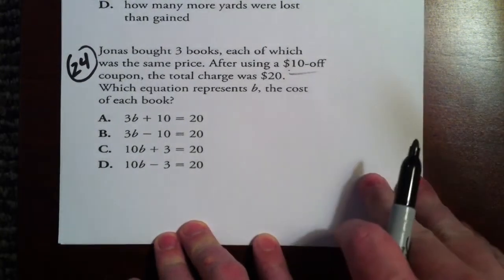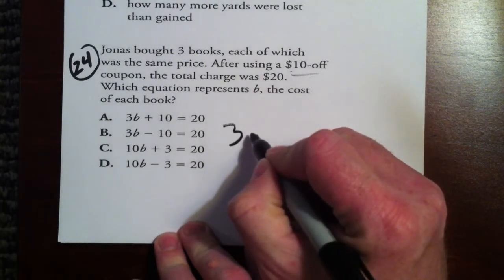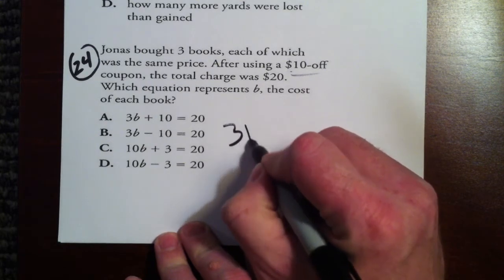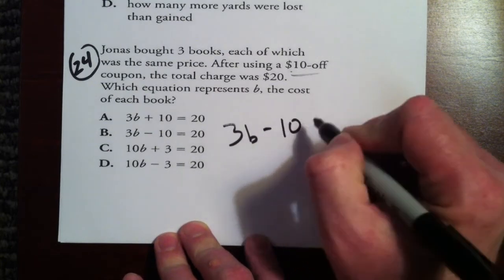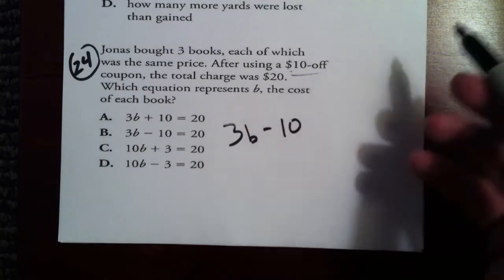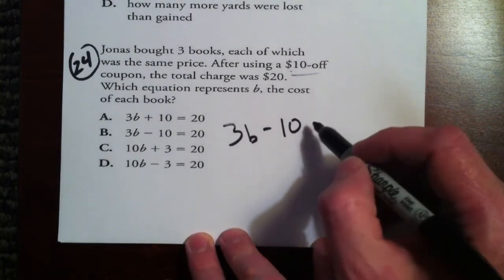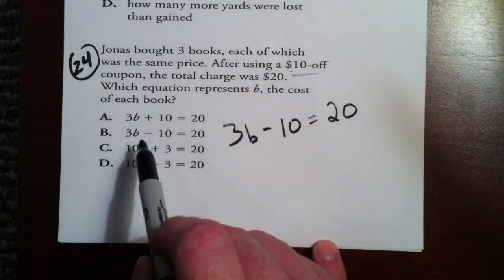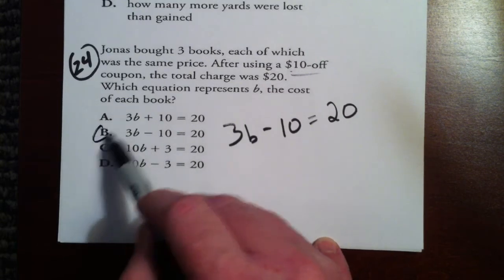Well, we used a $10 off coupon. Okay, so we bought 3 books at some price. And then we had a $10 off coupon, right? So if each book was, I don't know, however many dollars, B, we would multiply that by 3 because they were all equal price. And then the final cost was 20, right? And we have that here at B. 3B minus 10 equals 20.